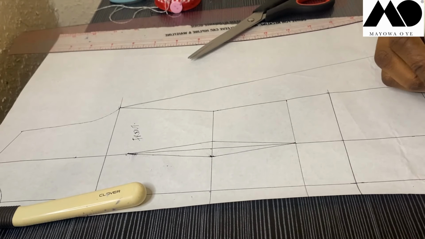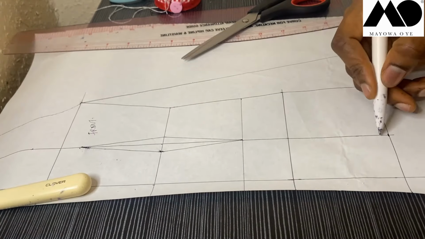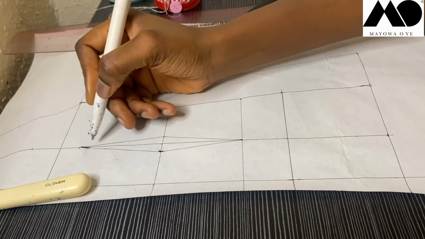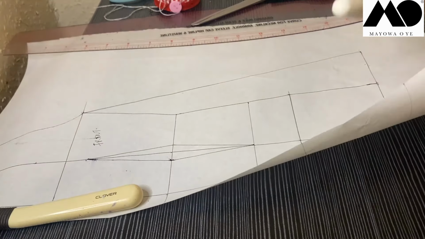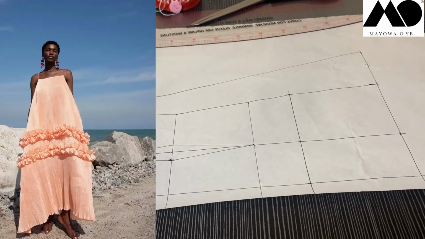I'm going to slash my dart line open. So this is my dart line here. I'm going to slash it open all the way to my bust point. Now before I do that, if you look at the dress, you would see that it's kind of uneven.